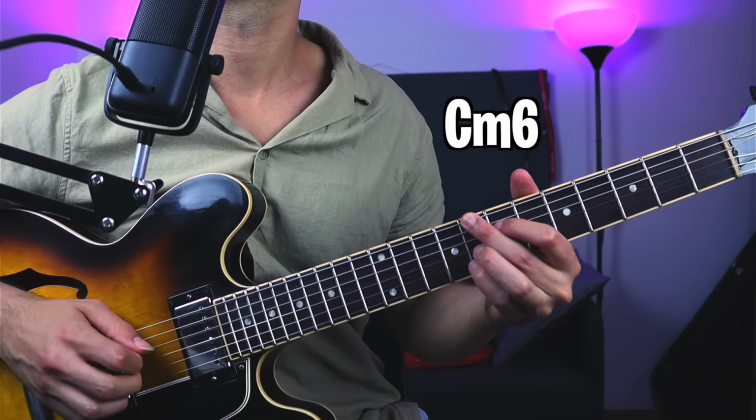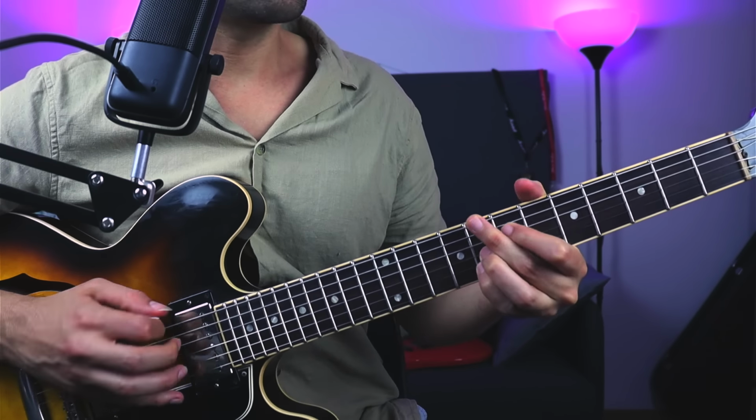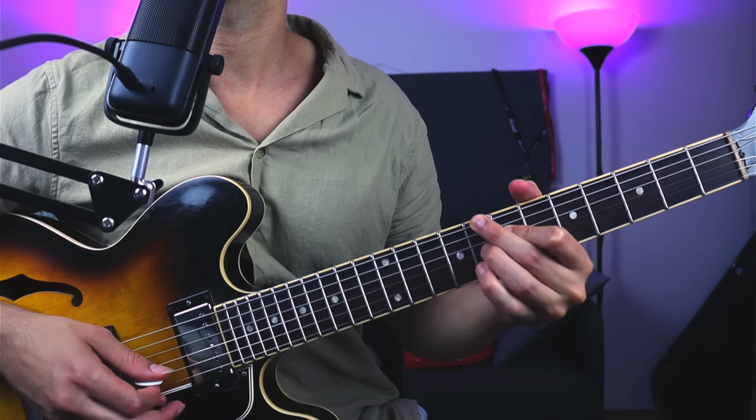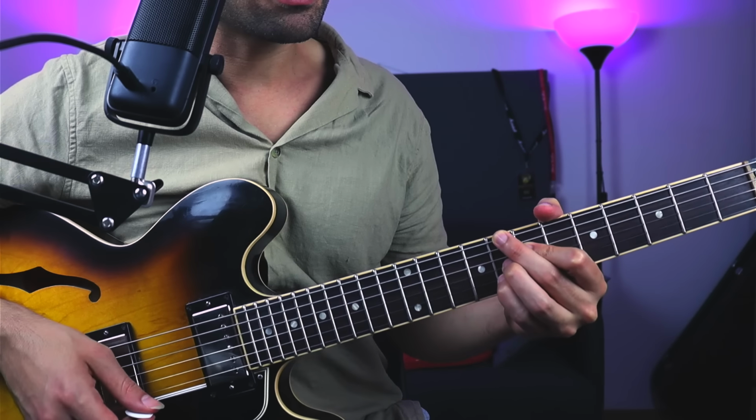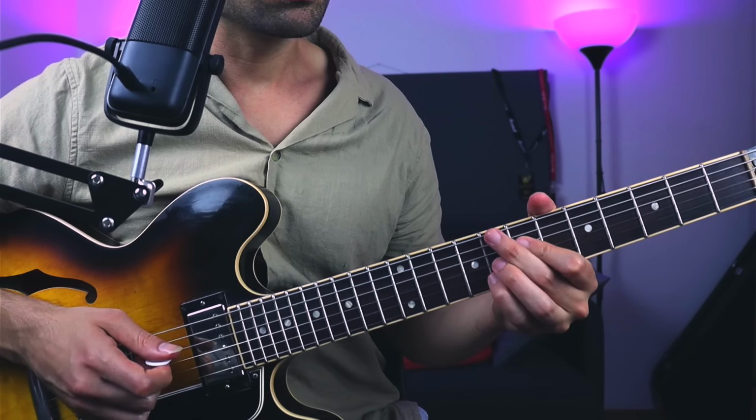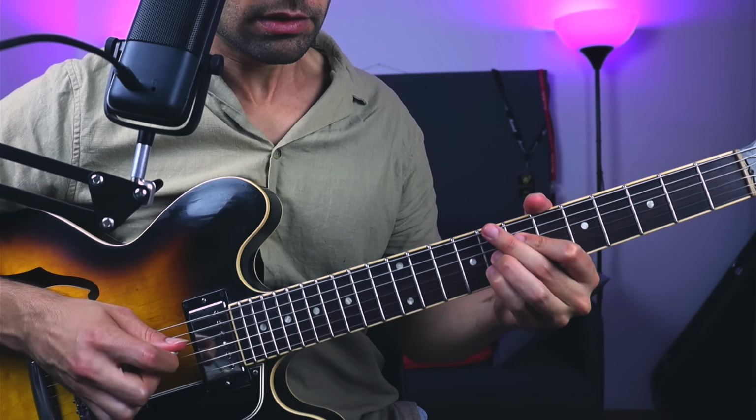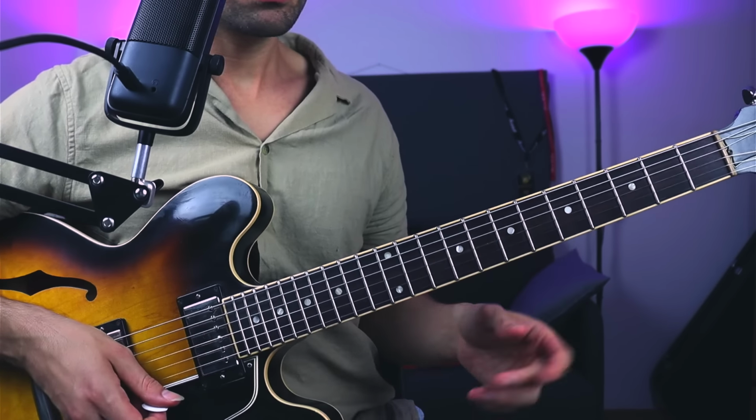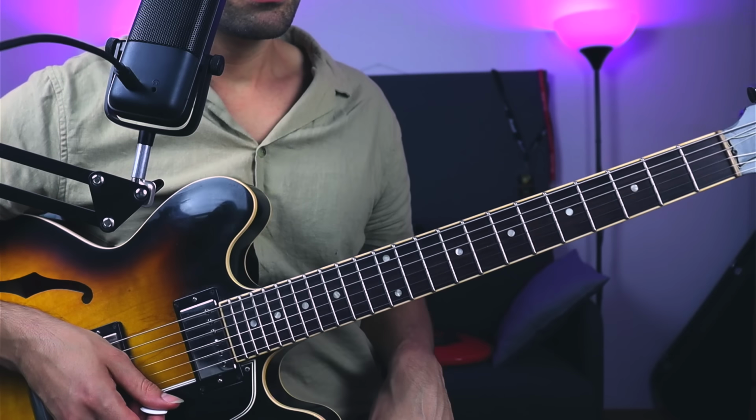So the first thing I'm going to do is create this C minor 6 vamp. You see, this is my root, my 6, my flat 3, and my 5, and I'm just going to go like this. 1, 2, 3, 4. Okay, so we got our loop now. Now I can demonstrate some stuff.